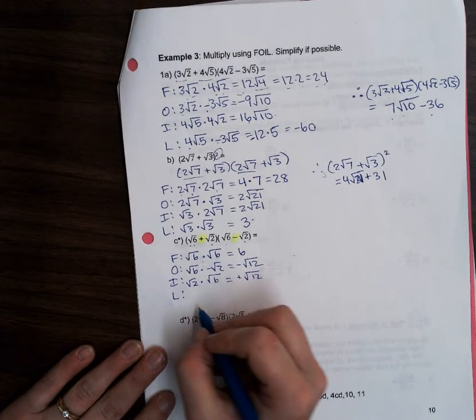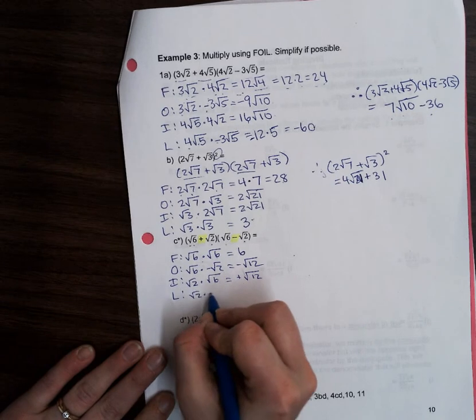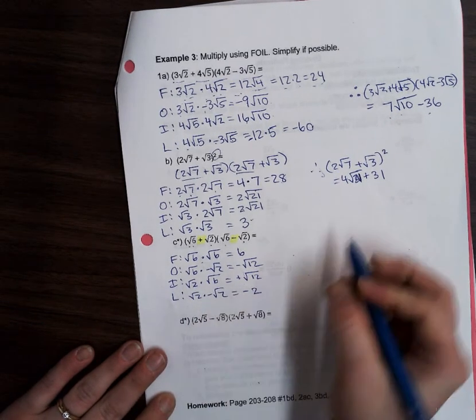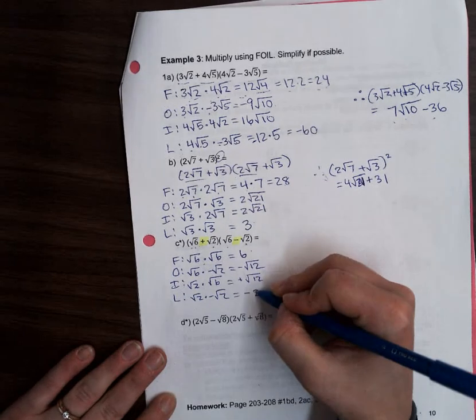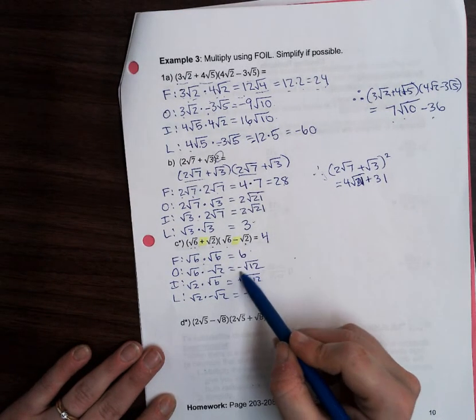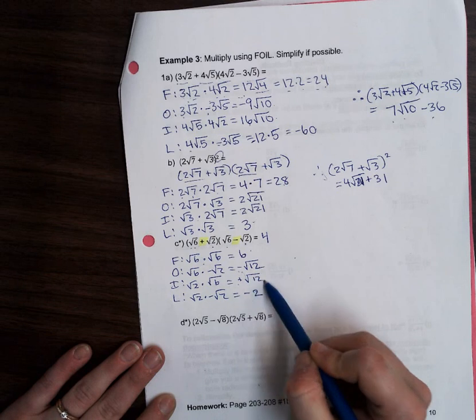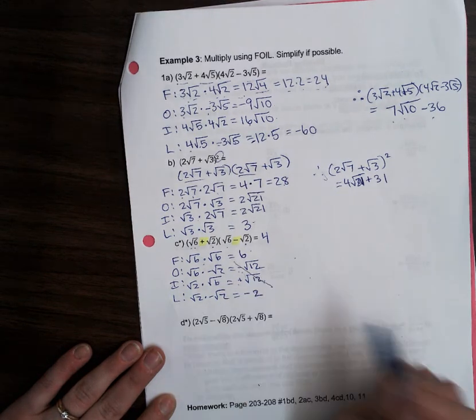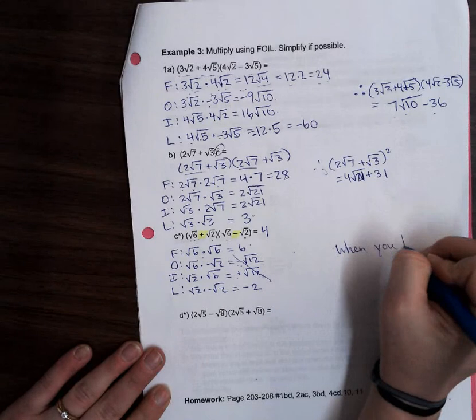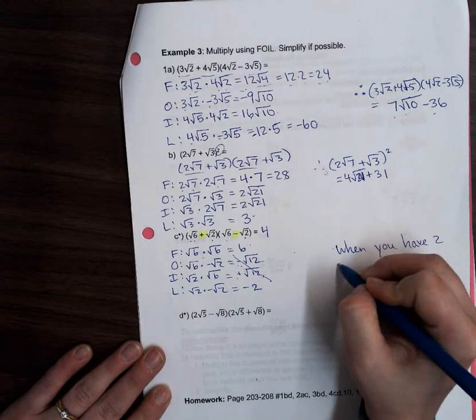And the last is square root 2 times negative square root 2, which is negative 2. So our answer is 6 take away 2, which is 4. And then what happens in the middle is we have negative root 12 plus root 12. So these cancel out.